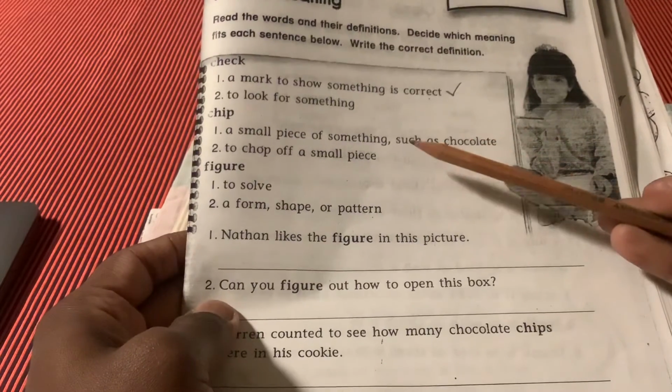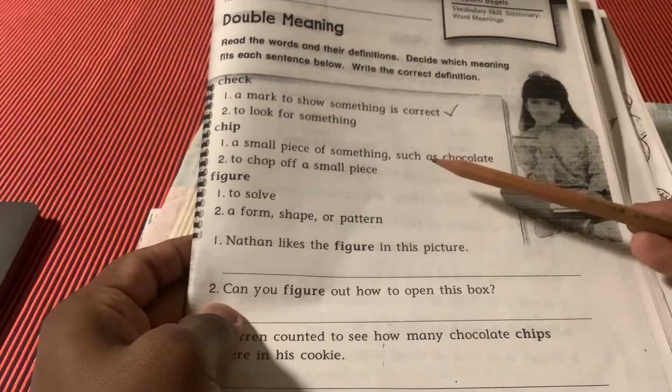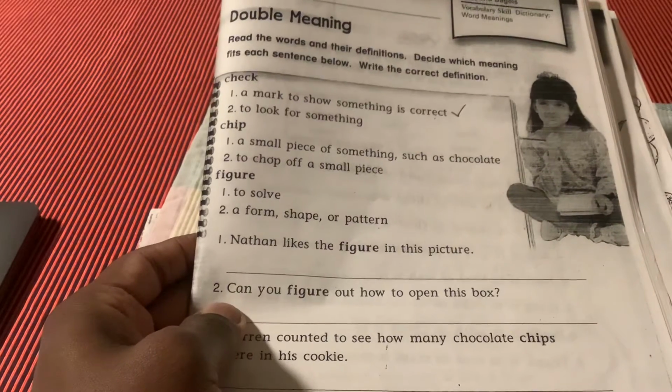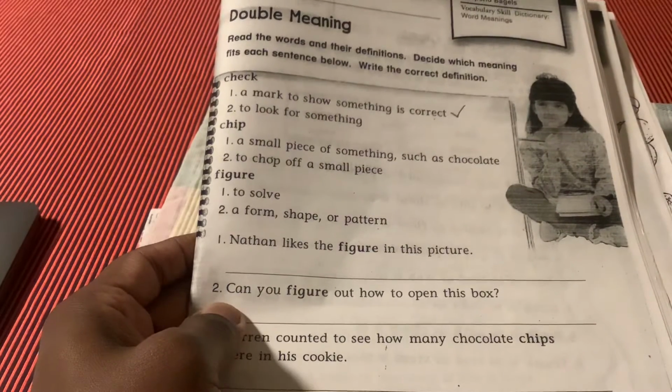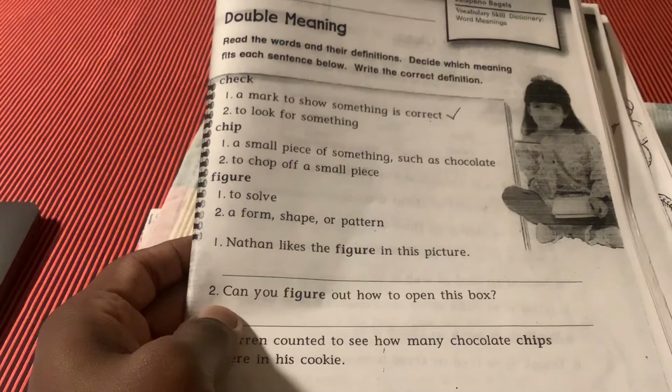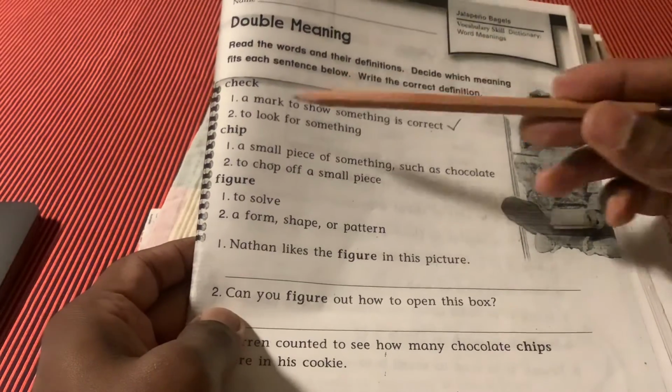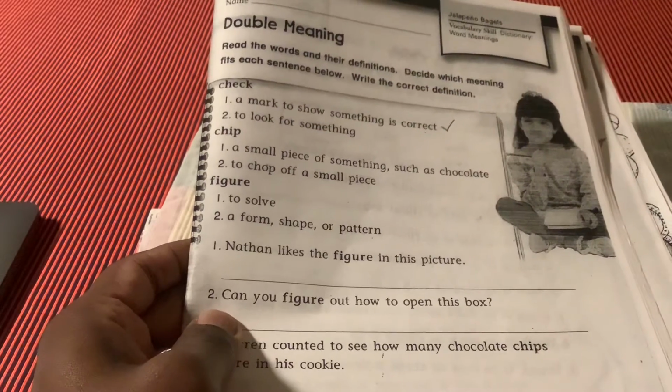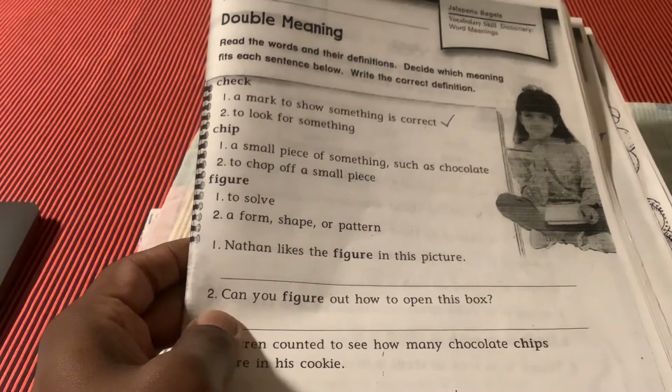Chip. Number 1, a small piece of something such as chocolate. I love it when my mother makes chocolate chip cookies. Do you like chocolate chip cookies?